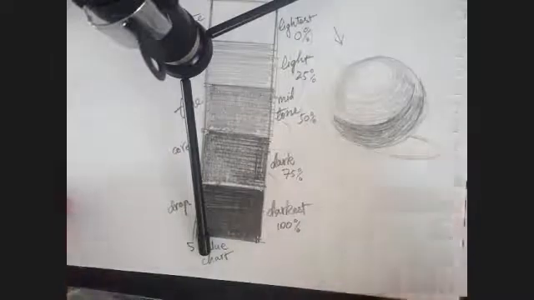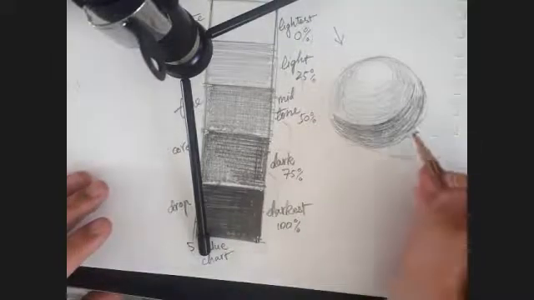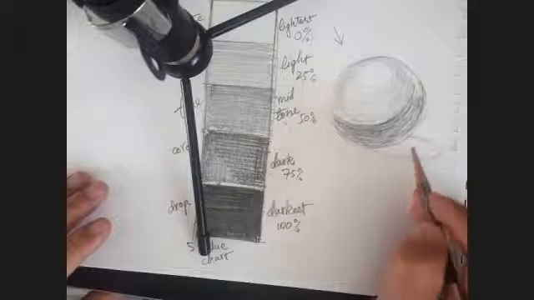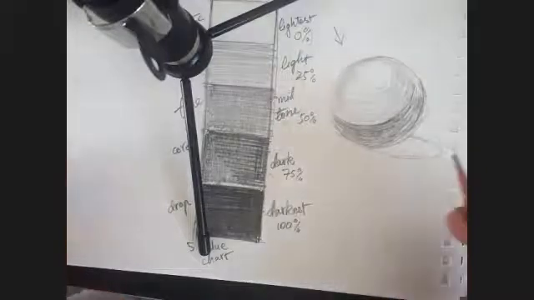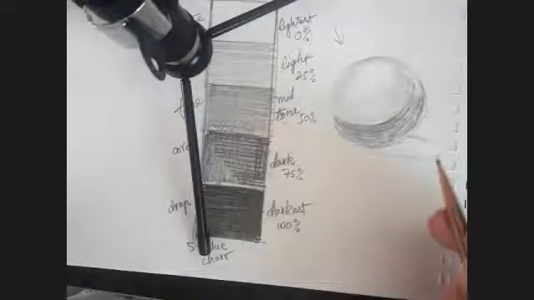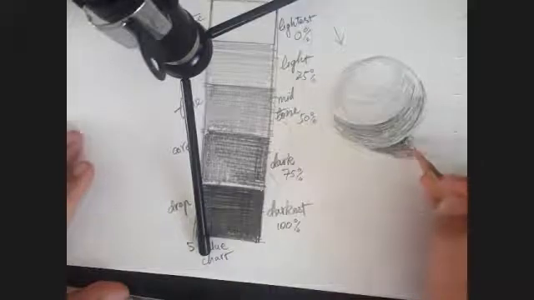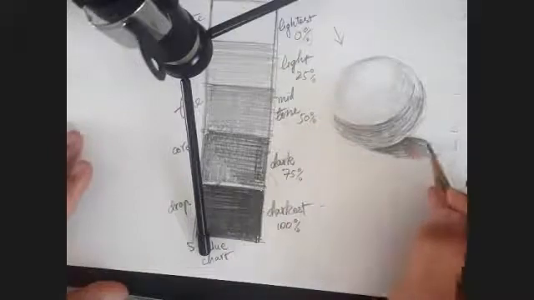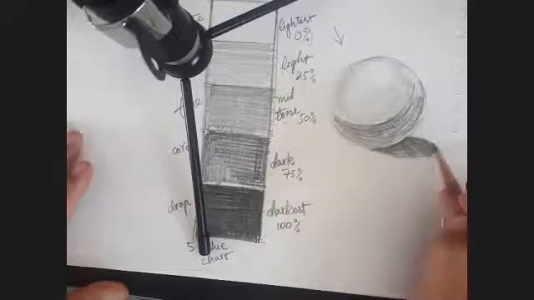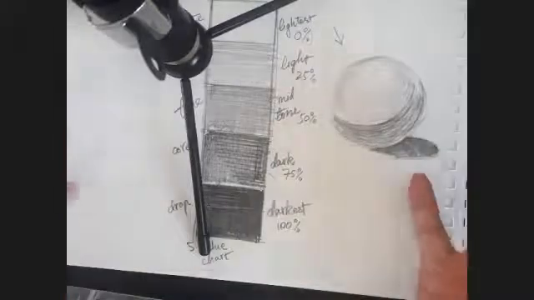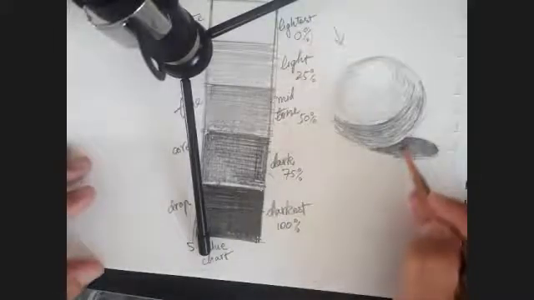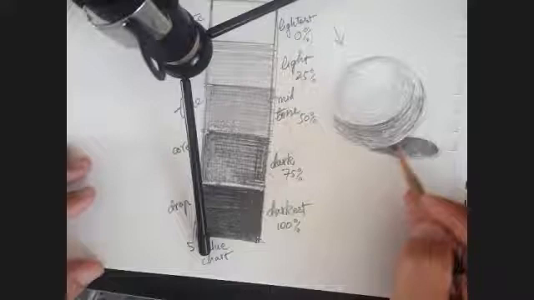Now, the shadow that this sphere casts is also the darkest value, all right? So let's make it as dark as possible. You see, as soon as I apply the darkest value, this sphere pops up, right, against the background. It looks real.